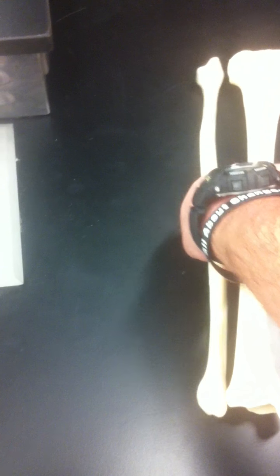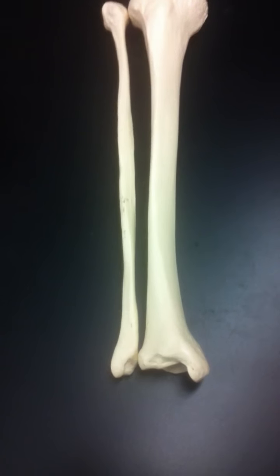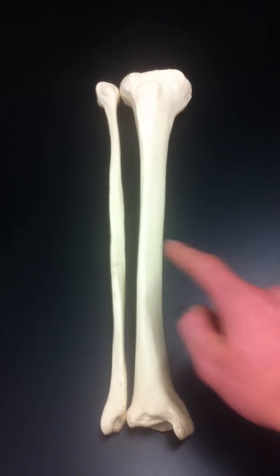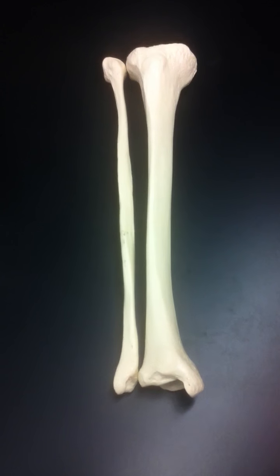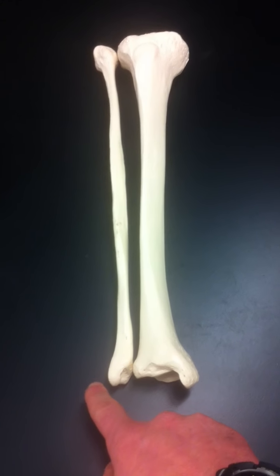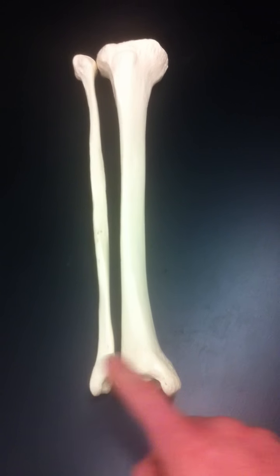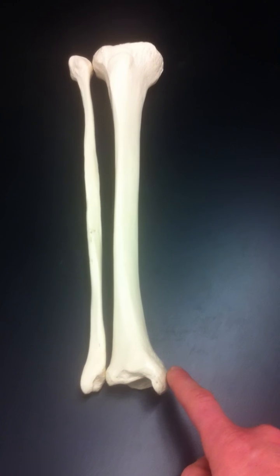So this would be Bob's left, Bob's right. Sorry, I got an alert on my phone. This would be Bob's right shin, lower leg. Okay? Or Bob's right tibia and fibula. All right, so this would be Bob's right outer ankle, inner ankle, lateral ankle, medial ankle.